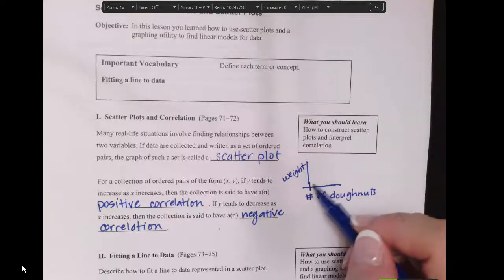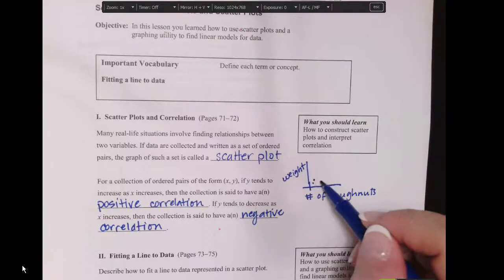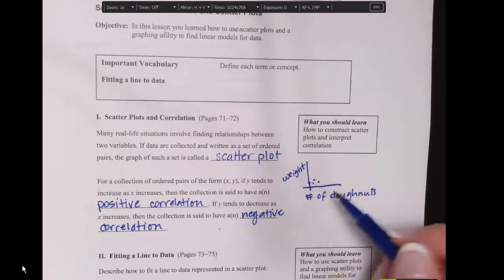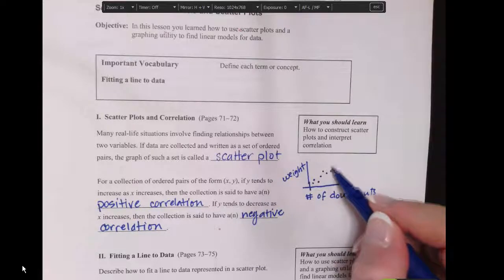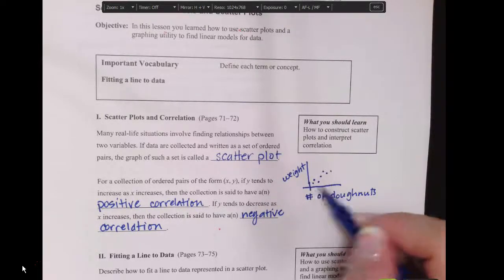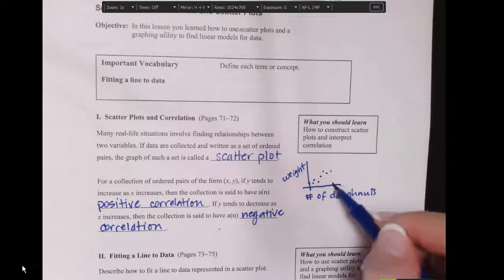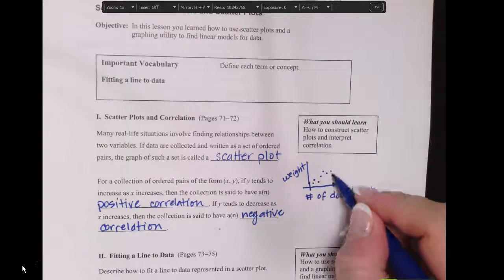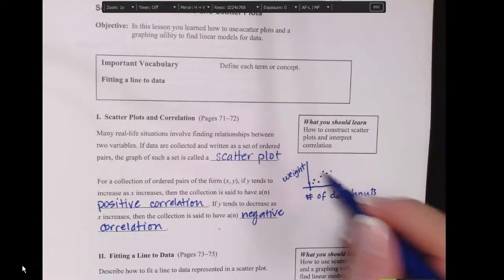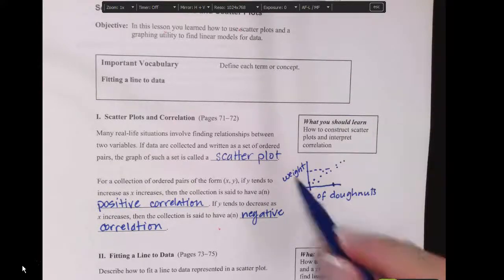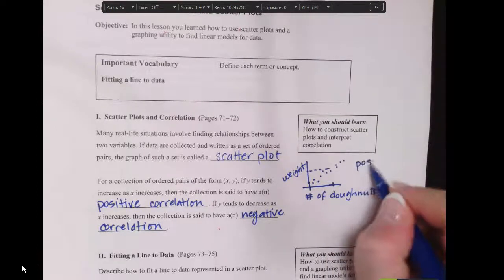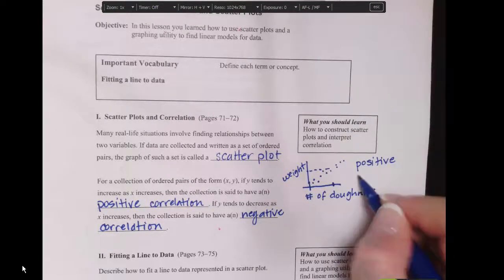So if they eat very few donuts, their weight is very low. But as the number of donuts that they eat increases, so say here I've got a bigger number of donuts, say 10 donuts in a week, well then their weight is going to be higher as well. So as the number of donuts increases, the weight increases. That is a positive correlation.